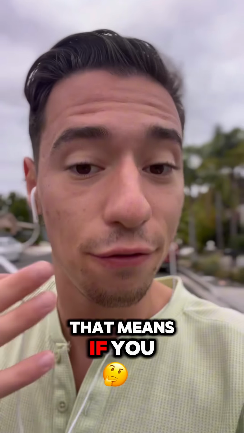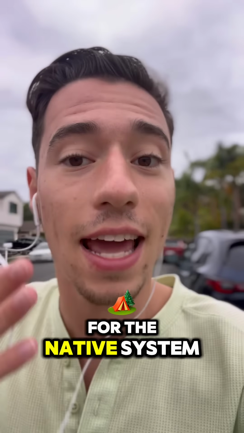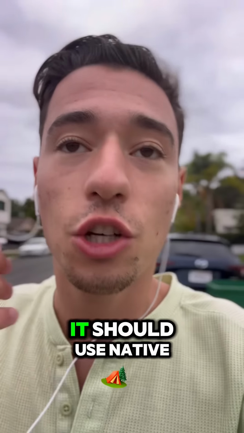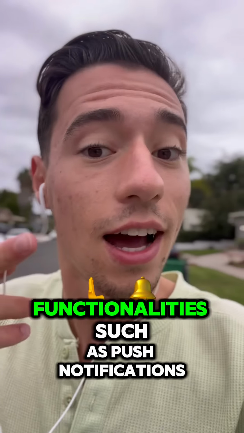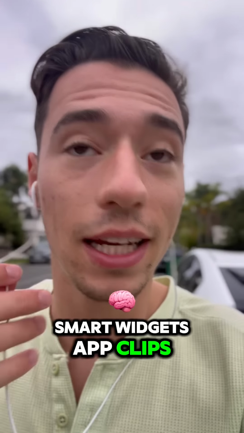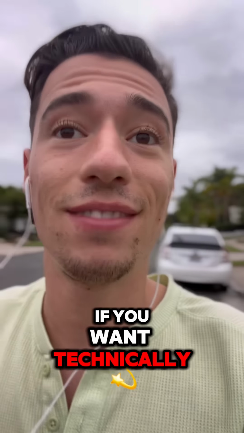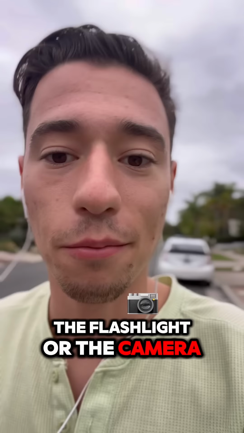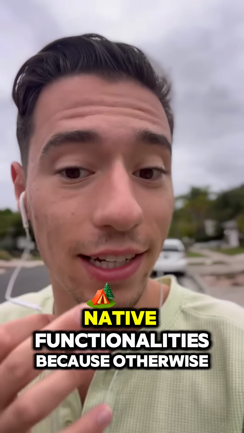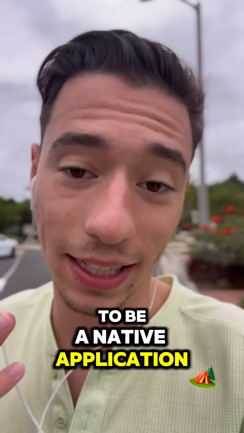That means if you are building an application for the native platform, for the native system, it should use native functionalities such as push notifications, native contact access, haptic feedback, smart widgets, app clips, all that kind of stuff. NFC if you want. Technically the flashlight or the camera. It should have some native functionalities because otherwise, why does it need to be a native application?